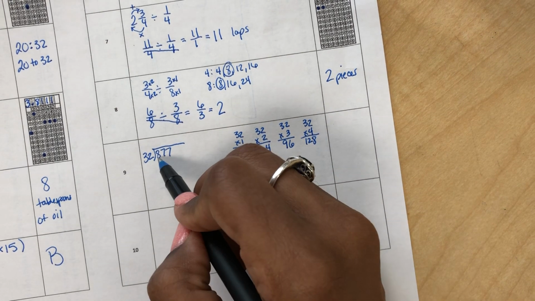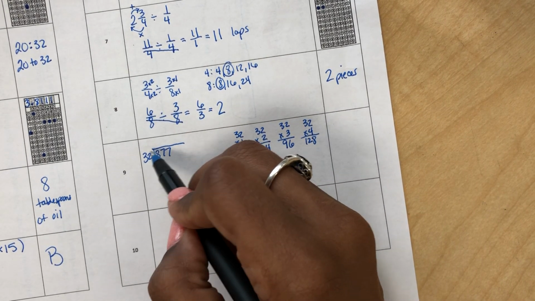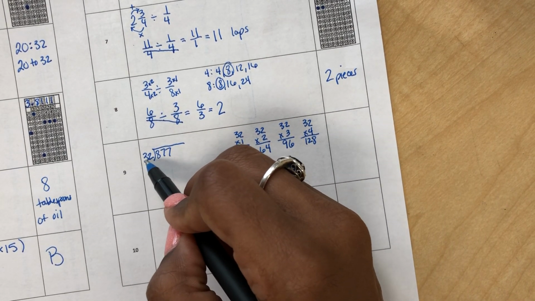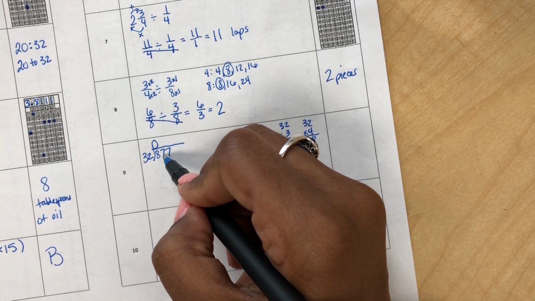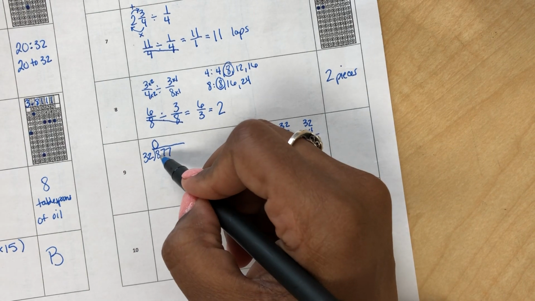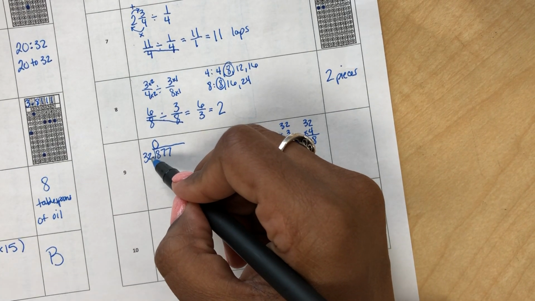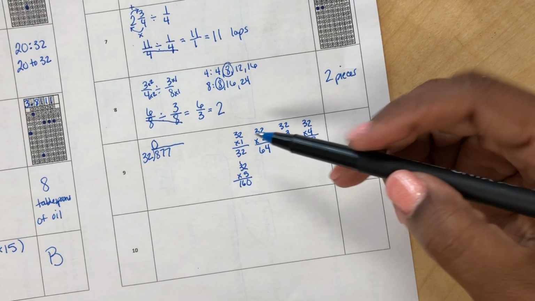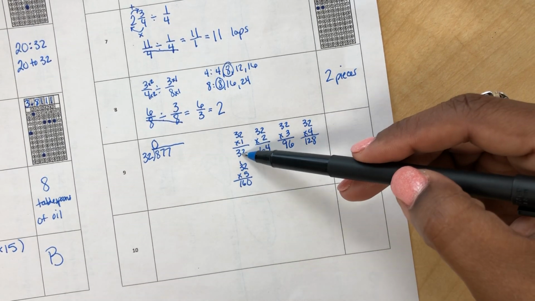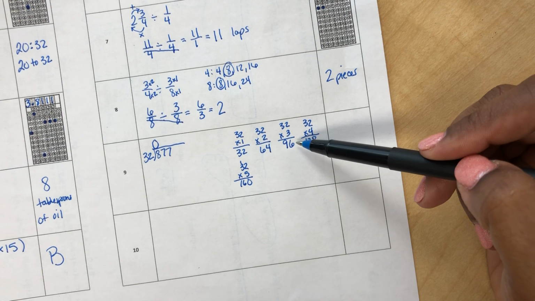So I'm going to start with the 8. I'm going to see, can 8 be broken into 32 groups? Is it big enough? And no, it's not, so I'm going to put my 0 up top. And now I'm going to combine the 8 and the 7, and now I'm looking at 87. If I have 87, can I break that into 32 groups? The answer is yes. The question is, how many can I put in each group? So I'm trying to get as close to 87 as possible without going over.